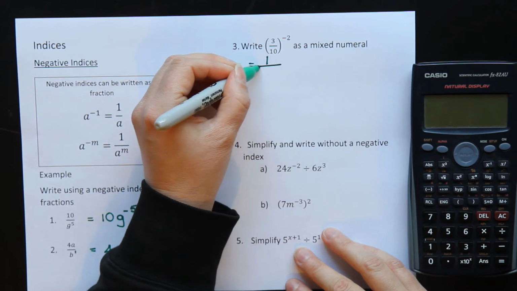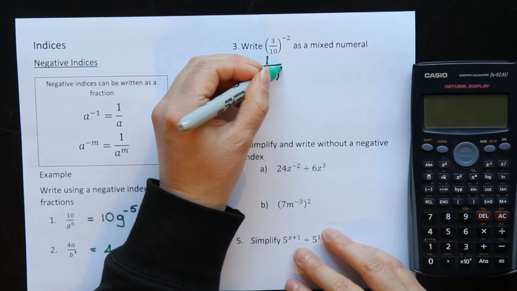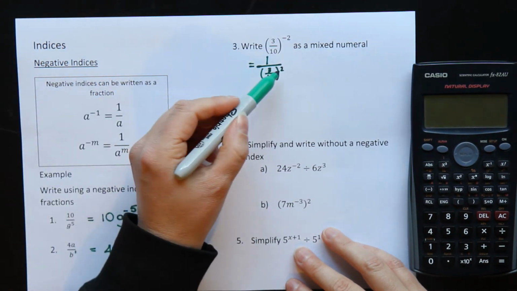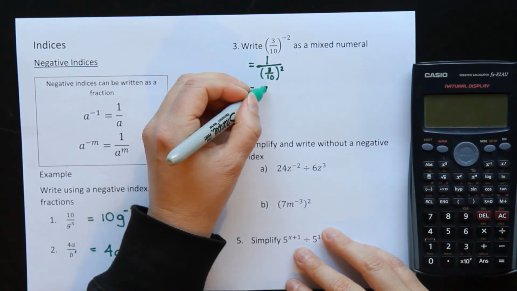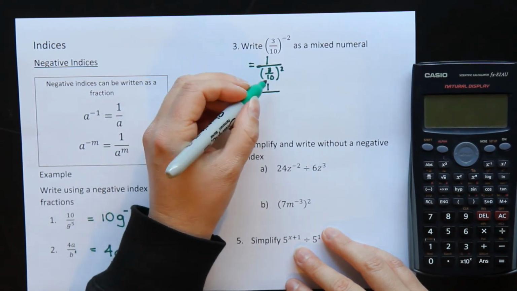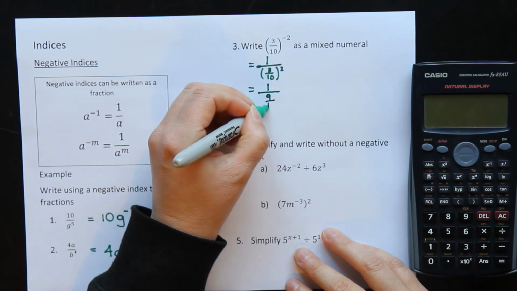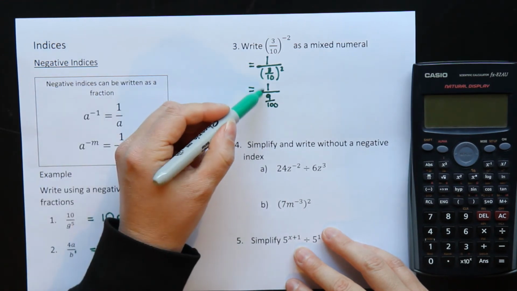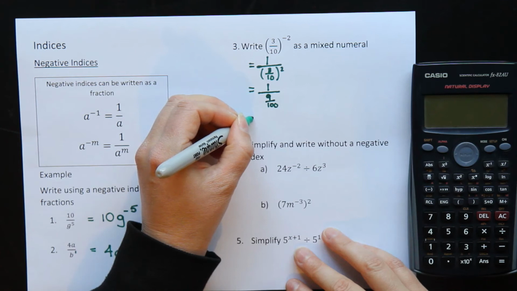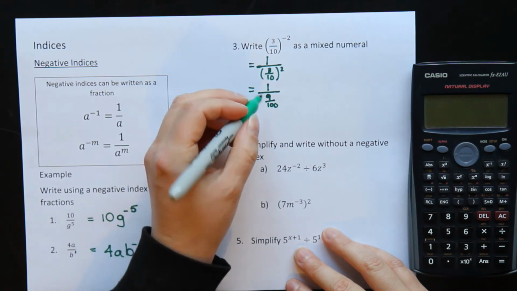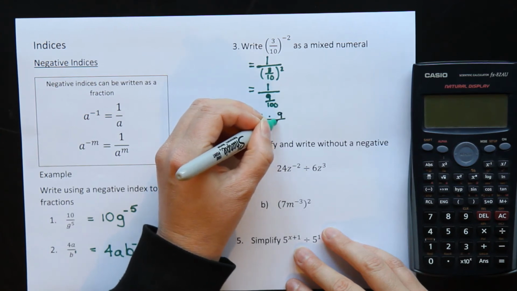I'll have 1 over my 3 over 10 to the power of a positive 2. Now I can expand that bracket there by squaring each of those numbers. So 3 squared is 9 and 10 squared is 100. Now we don't like having a fraction in a fraction, so what we can do is we can write, instead of 1 over 9 over 10, I can write 1 divided by 9 over 100, sorry.